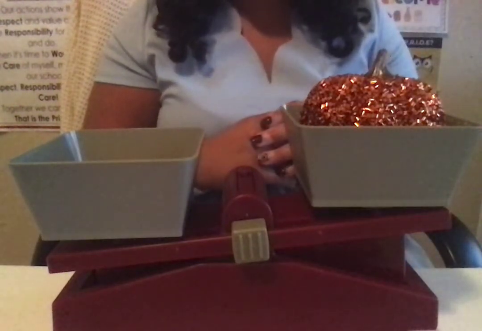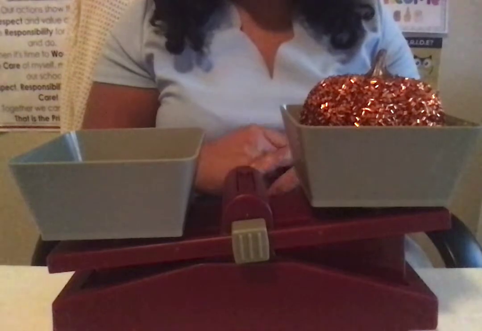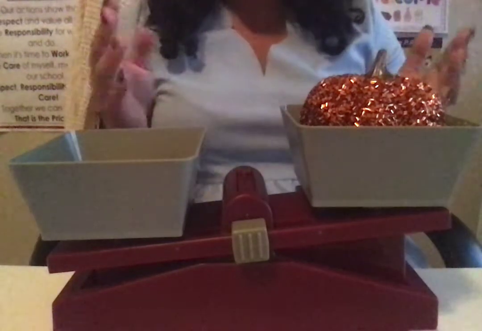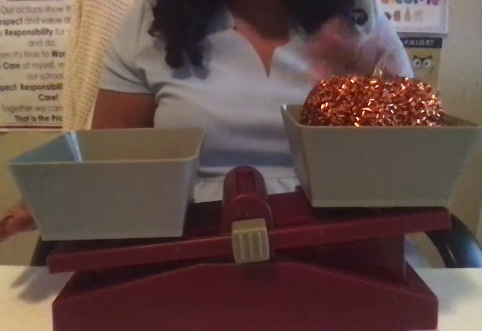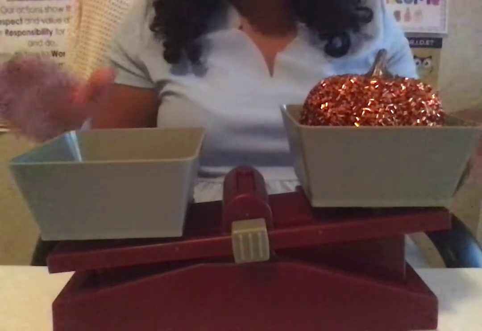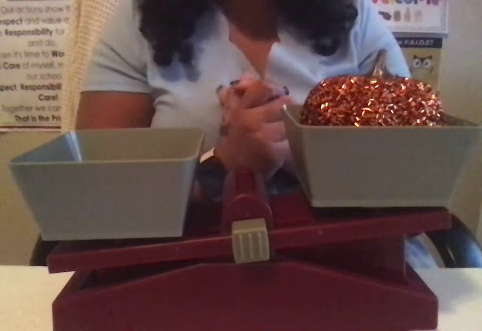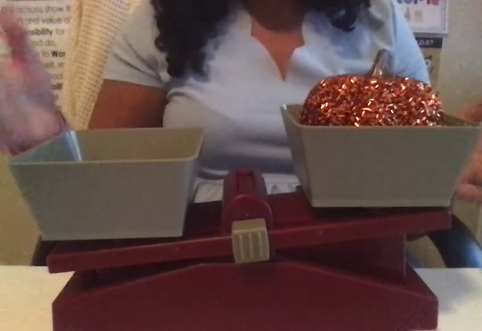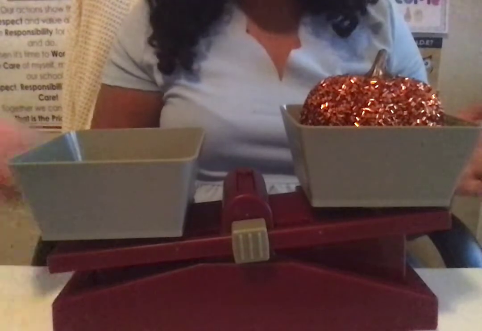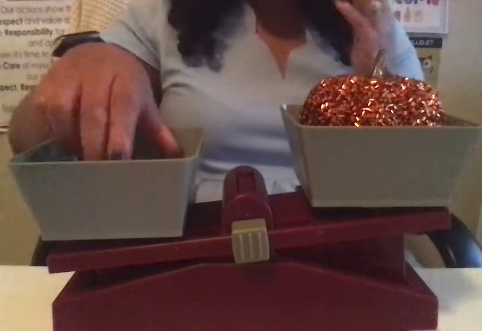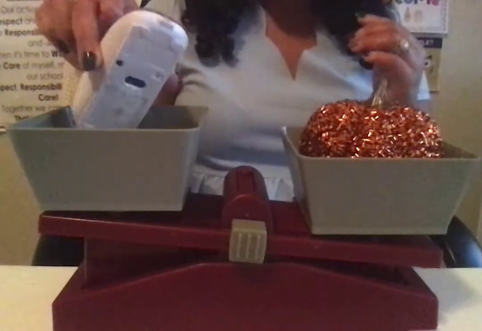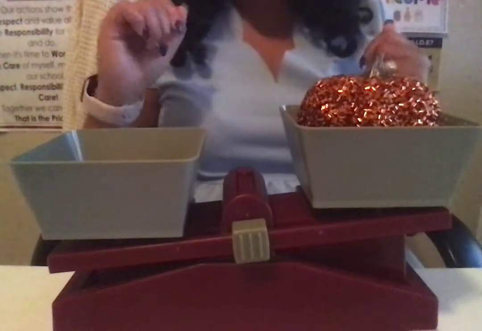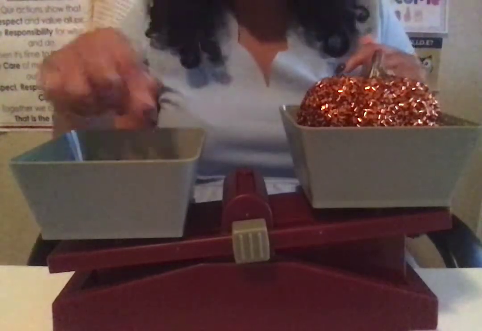Oh, it did not even move. Yes. So by looking at this, this side is completely down and this side's all the way up. It did not move at all. So whenever your balance looks like this, whatever side is all the way down, remember that's the heaviest. Okay. So the computer mouse is much heavier than the pumpkin. The pumpkin is lighter than the computer mouse.